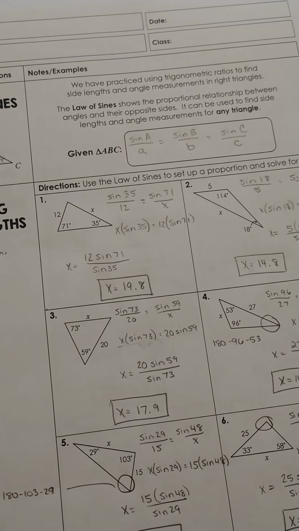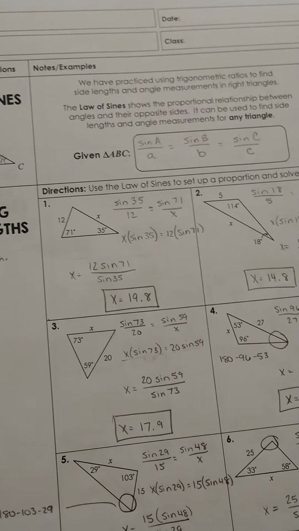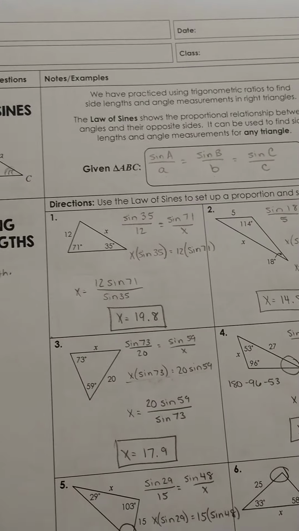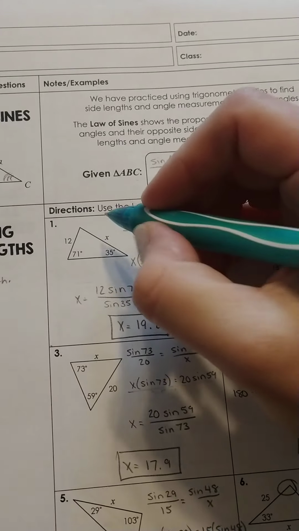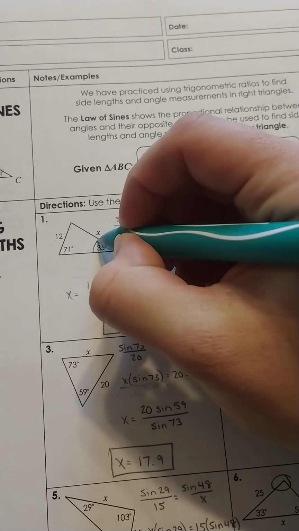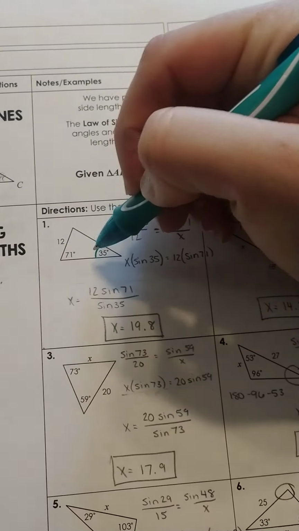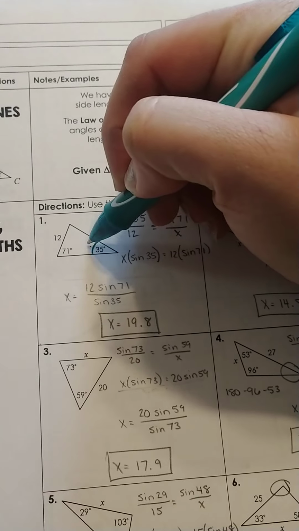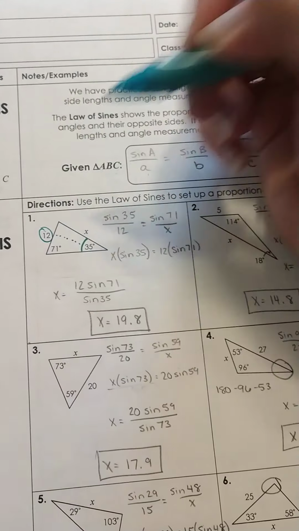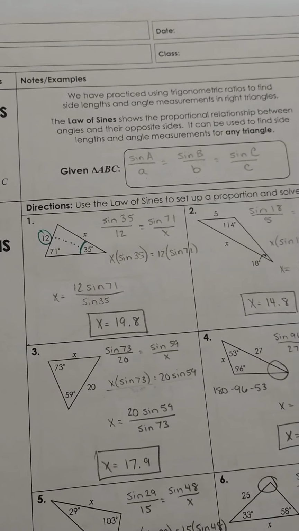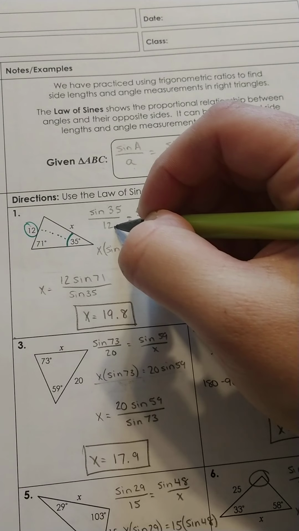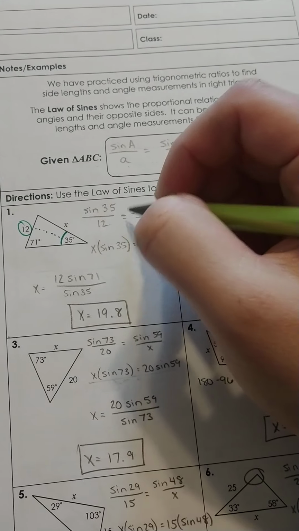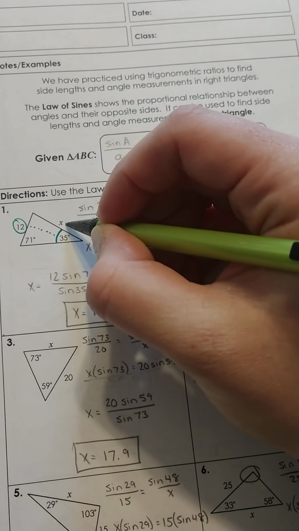What I do personally is I sort out what angle-side pair I am given, meaning the angle and the side opposite it. Well, you're given 35 degrees right here. What side is the opposite of that? You go across to 12. So I always set up that proportion first, just strictly out of habit. So sine of 35 over 12 equals, what are you looking for? You're looking for x.